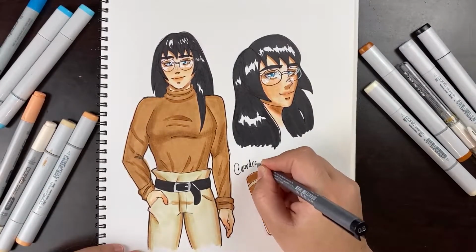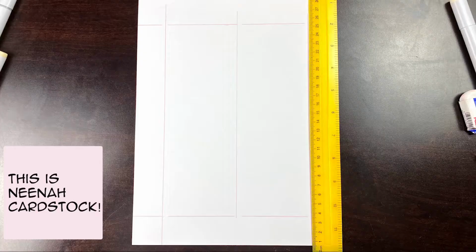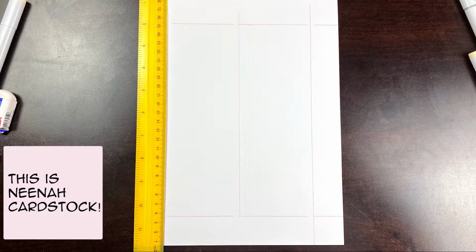Now that we have our character, we can start making our bookmarks. To make the bookmarks, what I first did was take, I think it was, an 8x11 cardstock paper. The reason why I use cardstock is because it's thicker than printer paper and won't bend as easily.